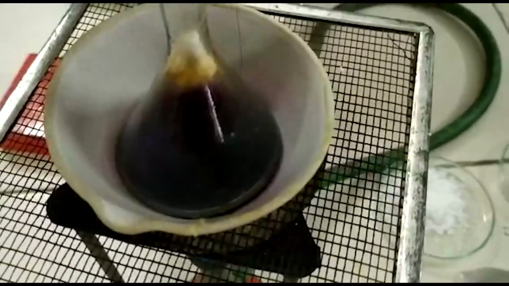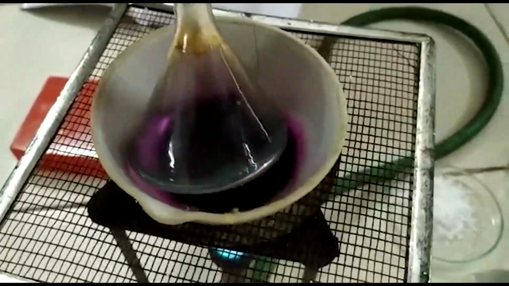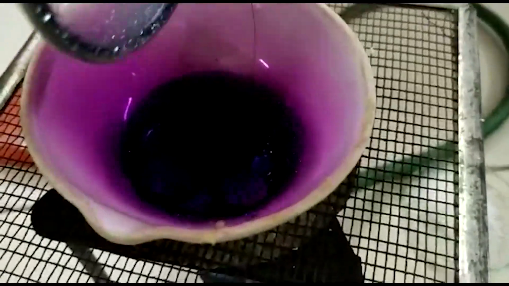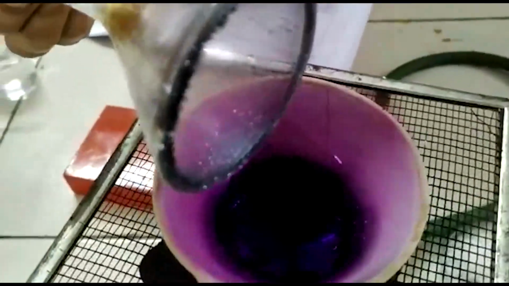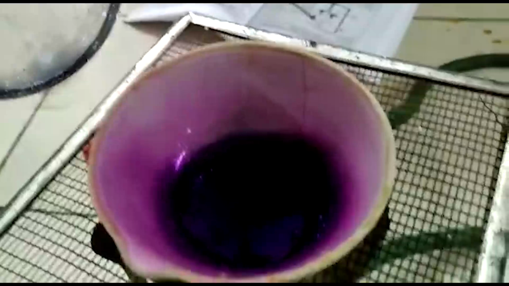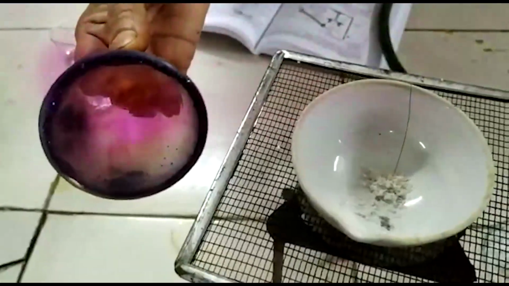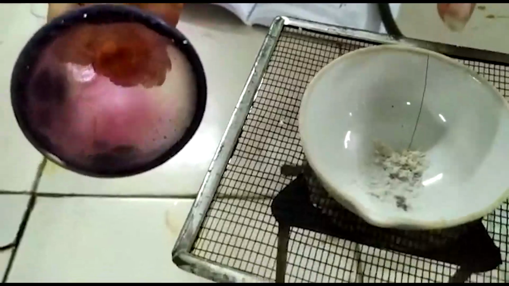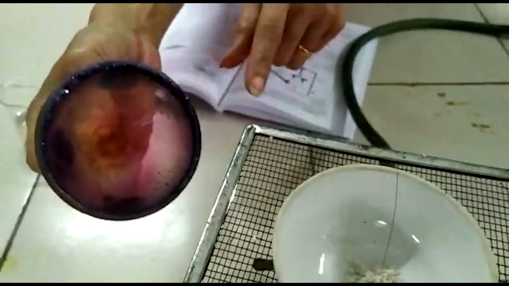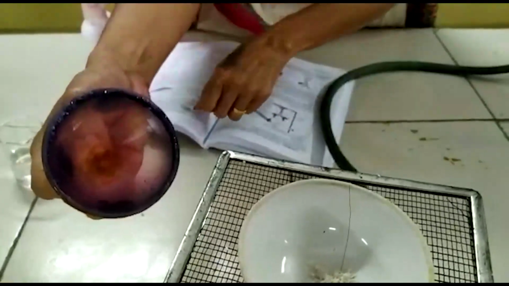You can see the fumes here. Salt remains in this dish, and here are the crystals of iodine. This process is called sublimation.